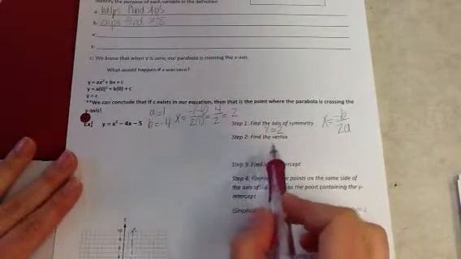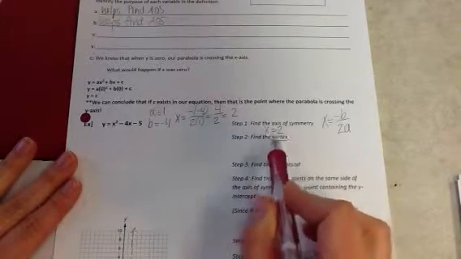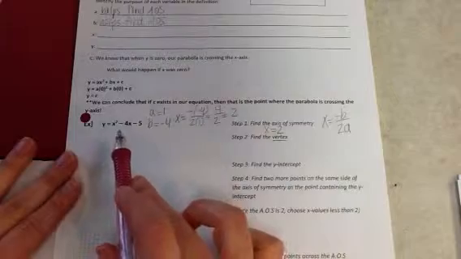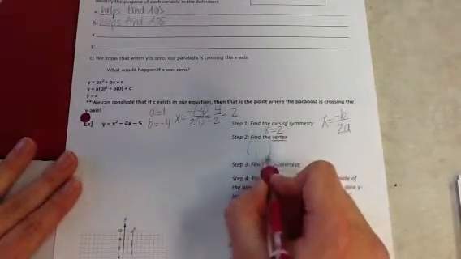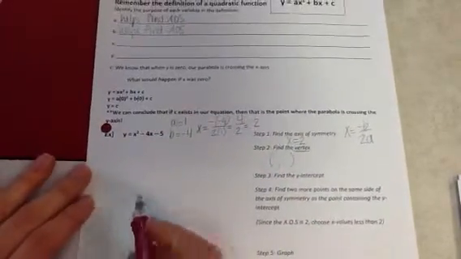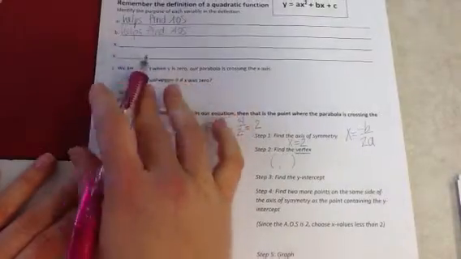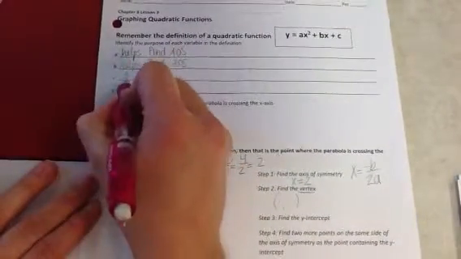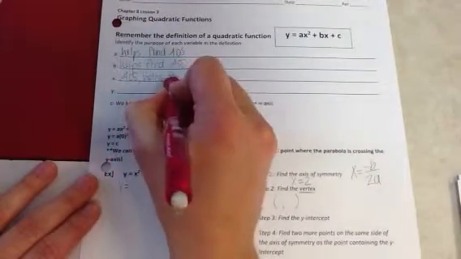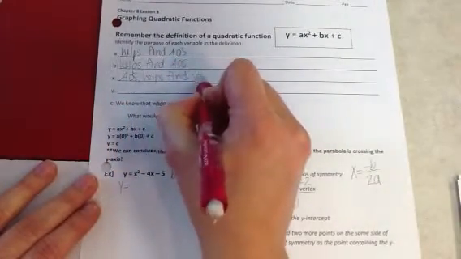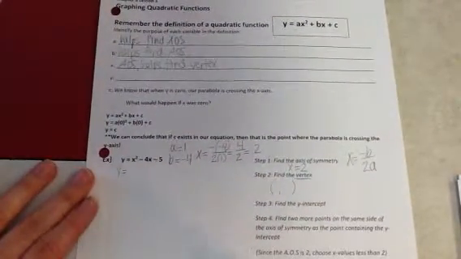Okay, so step 2. We did step 1. Step 2, find the vertex. Now remember, to find the vertex, we want to use this x coordinate of 2, plug it back into our equation, and solve for y, so we can have this ordered pair that is our vertex. Okay, so I'm going to plug in 2 for x. We have y equals, so up here, x is equal to 2. So x is our axis of symmetry and helps us find the vertex.